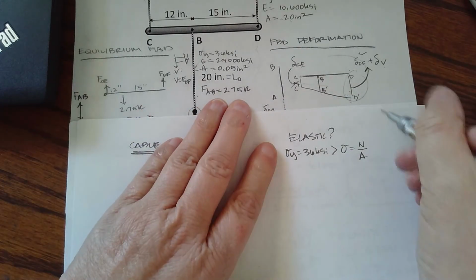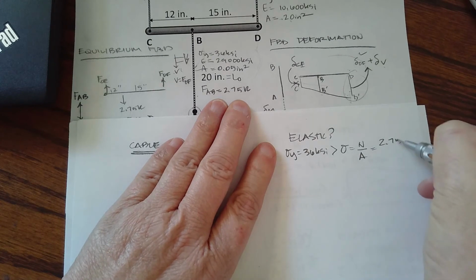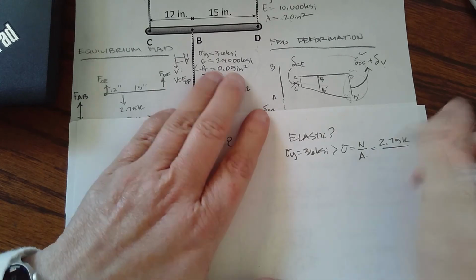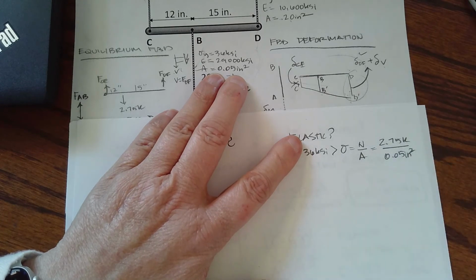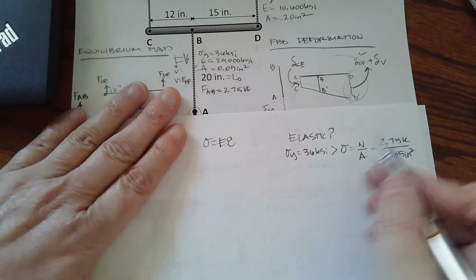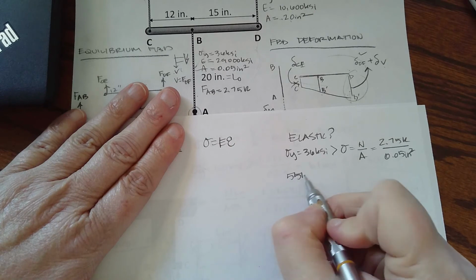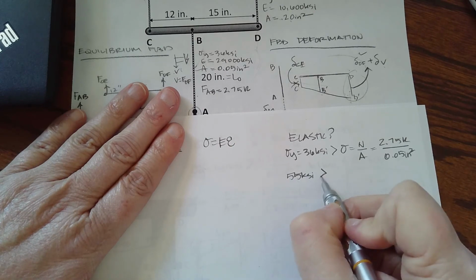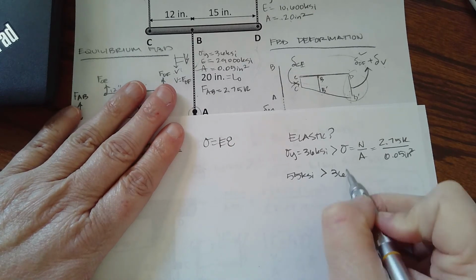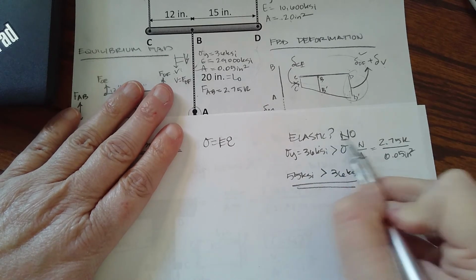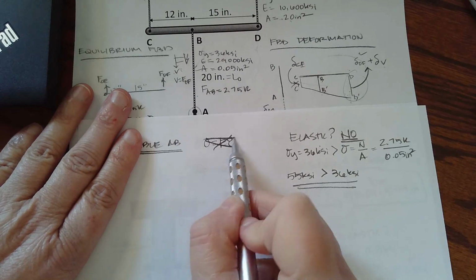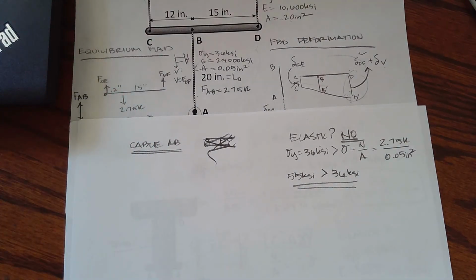So we have an internal force of 2.75 kips divided by a cross-sectional area of 0.05 inches squared. And when I do that, I'm going to get 55 KSI, which is much larger than 36 KSI. Is it elastic? No, it's not. Can I use this? No, I can't.